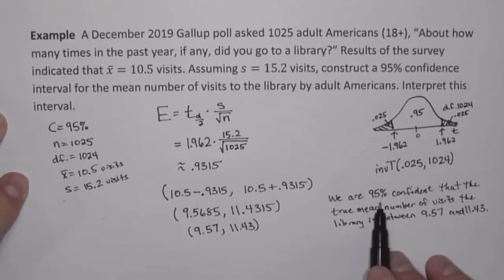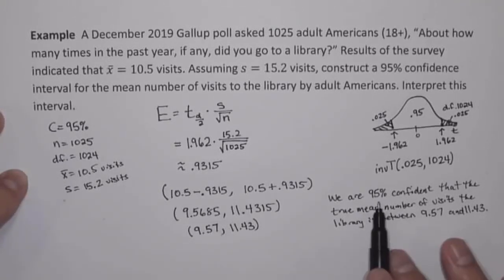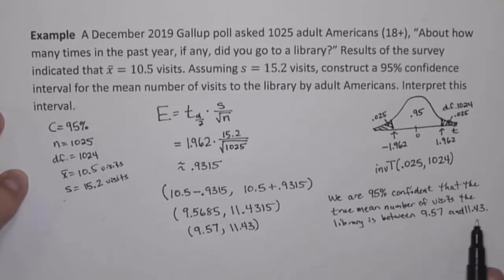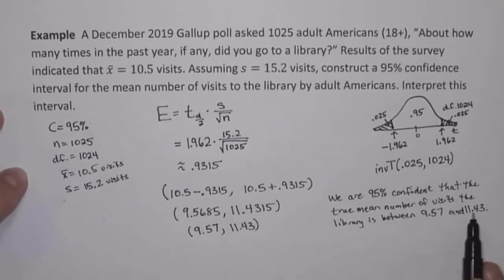Now again, with 95% confidence, what that really means is that our statistical methods will give us a confidence interval 95% of the time that actually contains the true mean. So again, we're 95% confident that the true mean number of visits is between 9.57 visits and 11.43 visits.